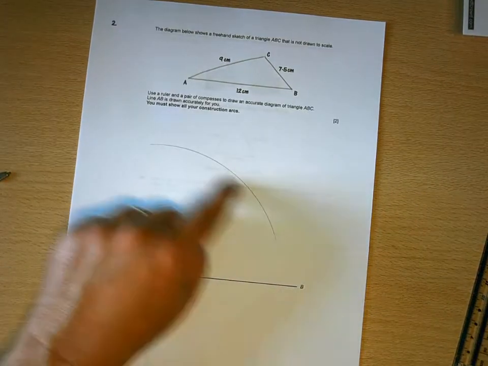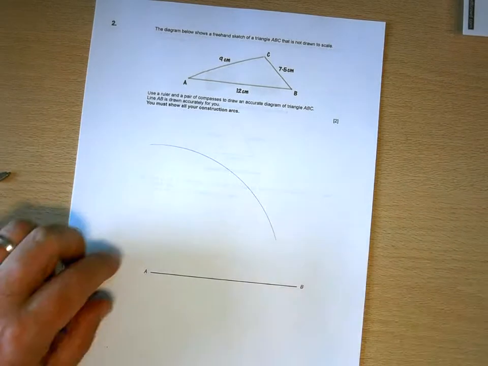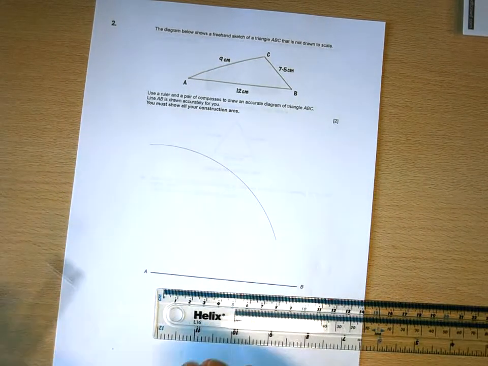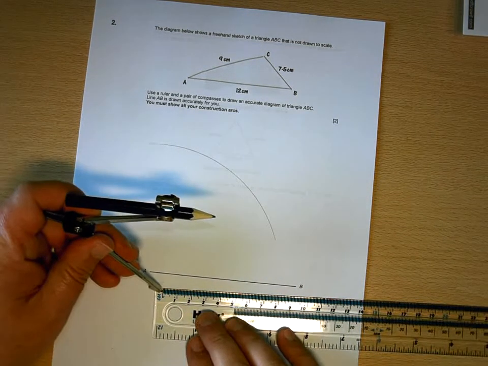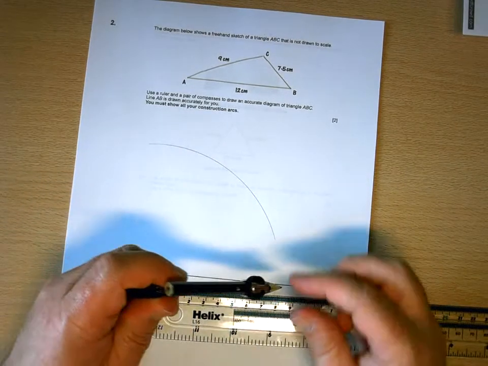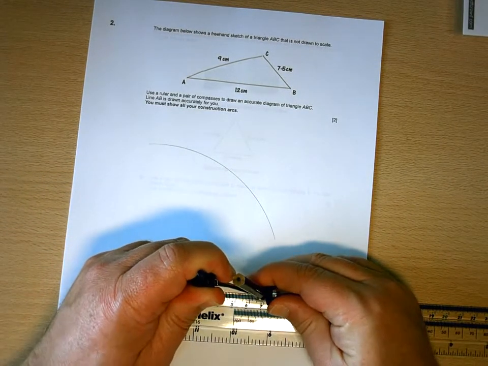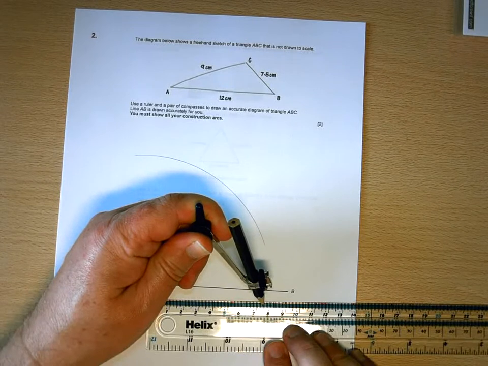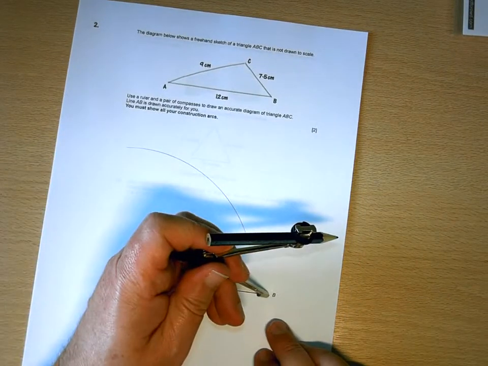We're interested in the point that's not only 9 centimeters from A, but is also 7.5 centimeters from B. So now I go back to my ruler and I open the compass out so it's a radius of 7.5.